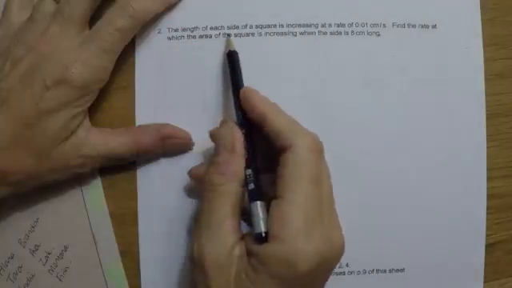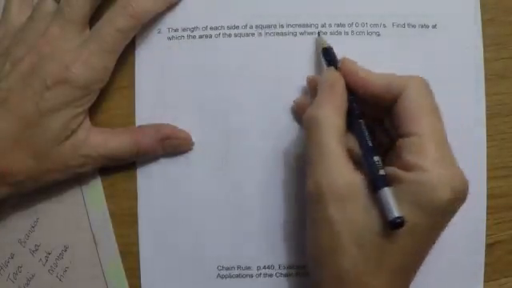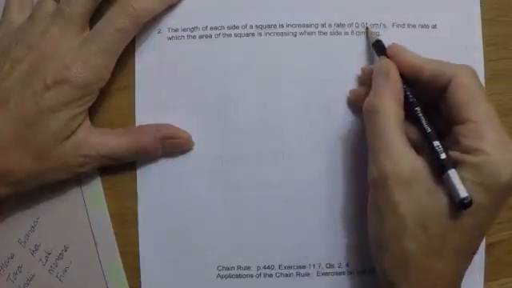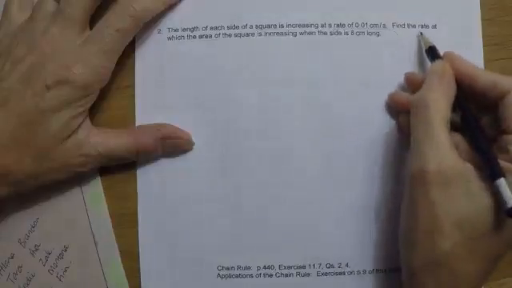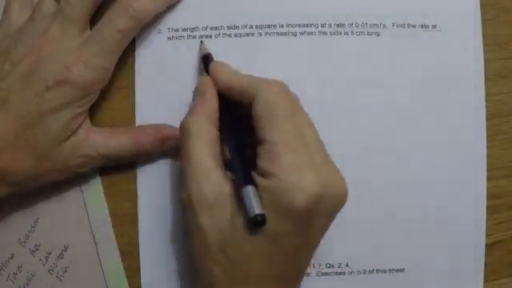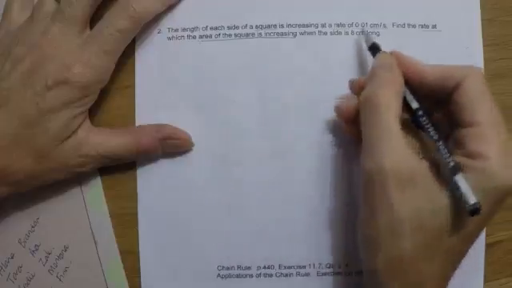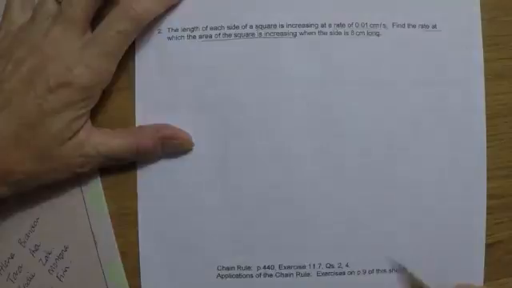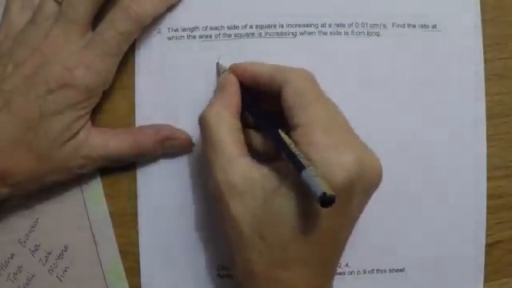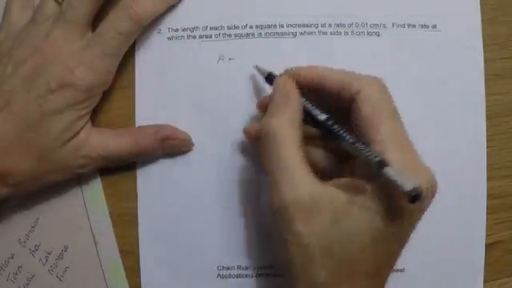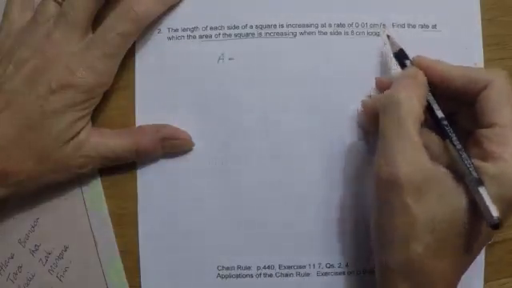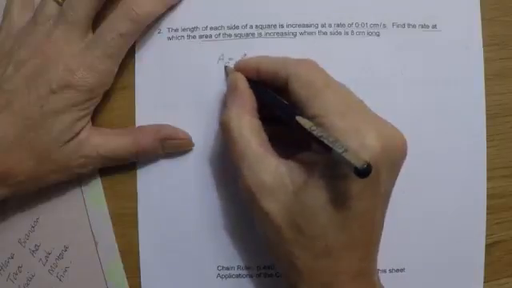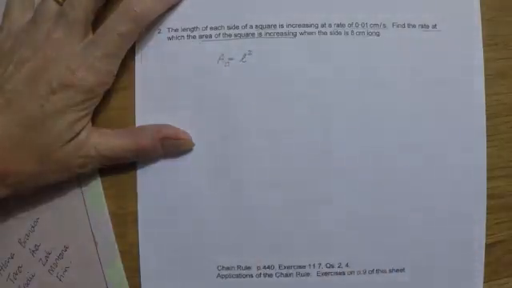The length of each side of a square is increasing at a rate of 0.01 centimeters per second. Find the rate at which the area of the square is increasing when the side is 8 centimeters long. So we know we're looking at the area of a square. Now I could use S squared, but I've got S down here for seconds, so I'm going to use L for length. Area of a square is equal to L squared.